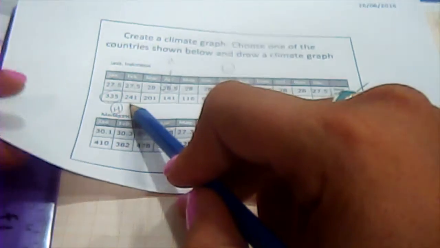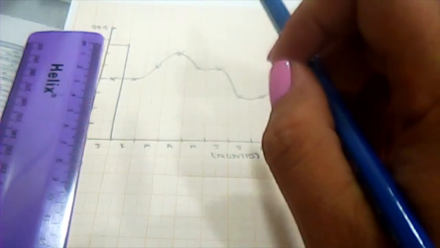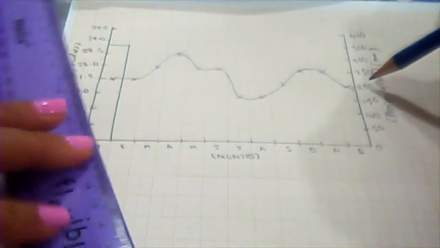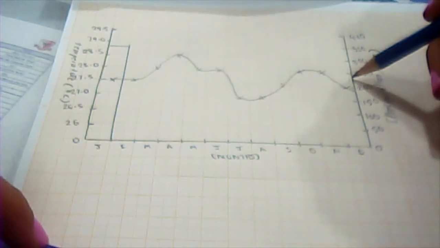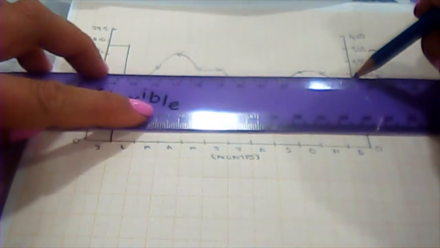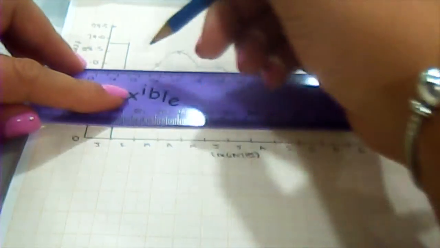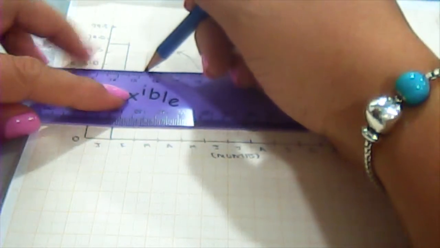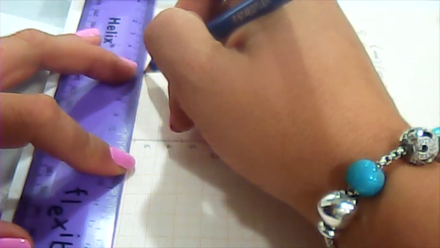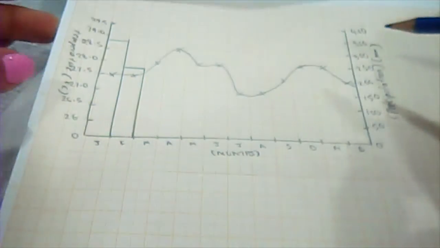So that's 241 millimetres. And then again, look back on the right axis, work out where your 241 is. It might be quite tricky on your scale. You might need to just do it as close to it as you possibly can. And then draw your bar for February. Okay, keeping it nice and straight. If you do make a mistake, use a pencil, you can rub it out.